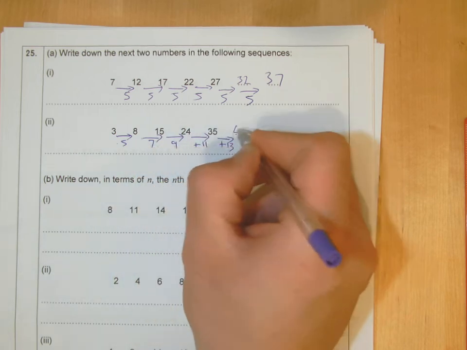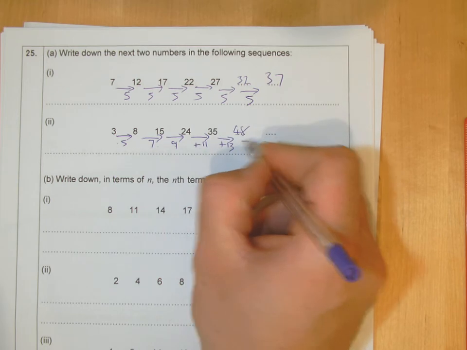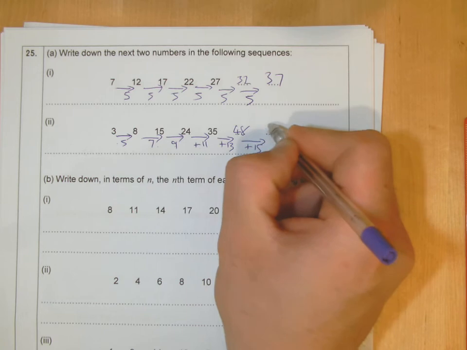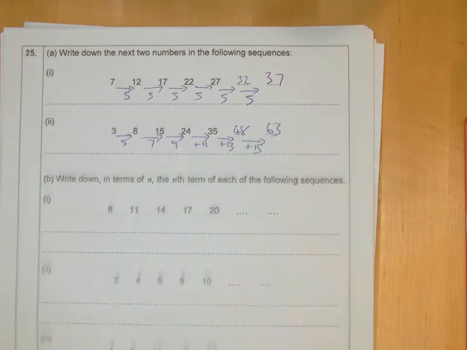So add on 13, you get 48. And then the gap increases by another 2, so it becomes 15. Add on, you get 63.